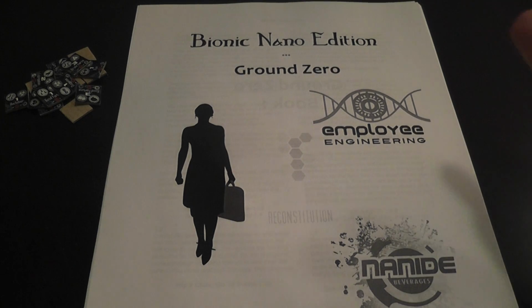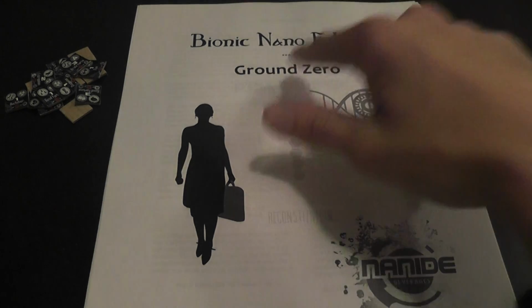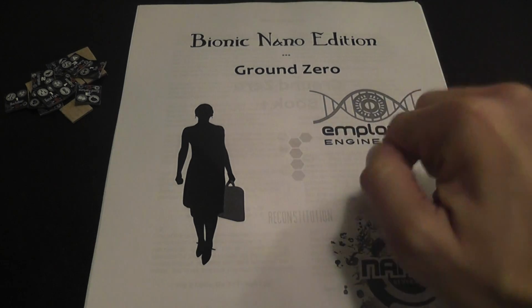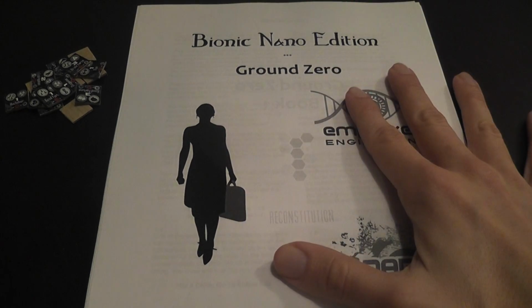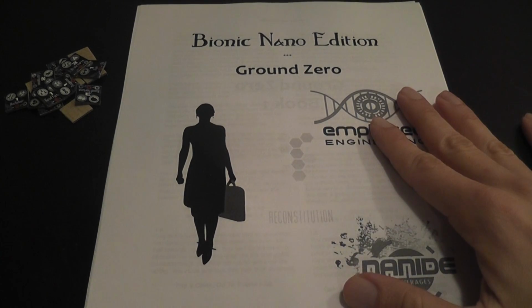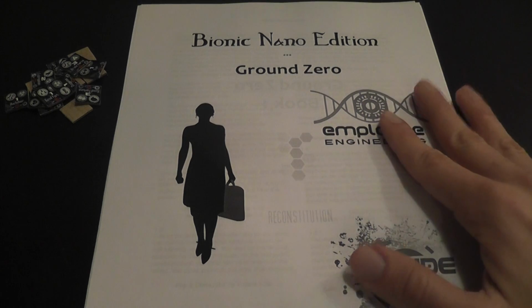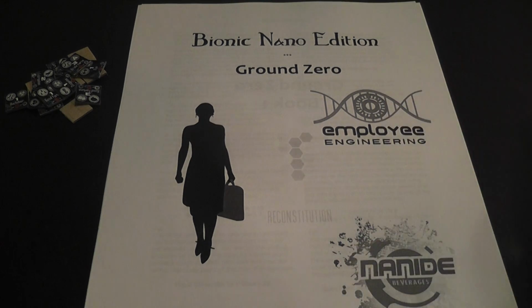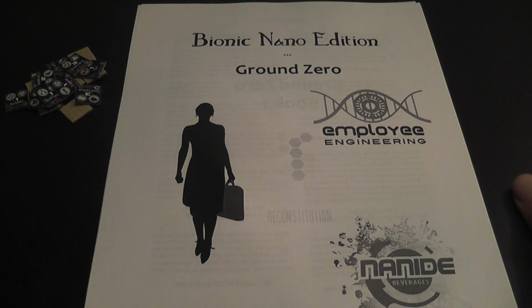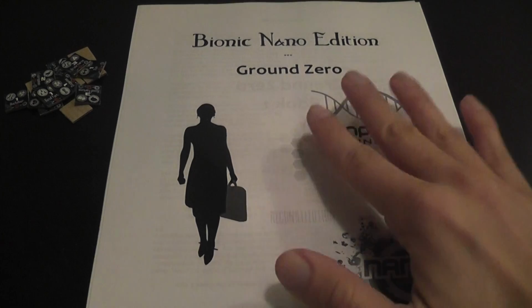Now, that being said, I think that there is more out there. This is Bionic Nano Edition, and I saw on Board Game Geek that there is the full Bionic, of which this is the intro set. So most likely I will print out the bigger version. I'll try that one too, because I really enjoyed this intro version, and I think it did what it's meant to, right? It's meant to give me an introduction to the system and encourage me to make the full game and try it. It really did.